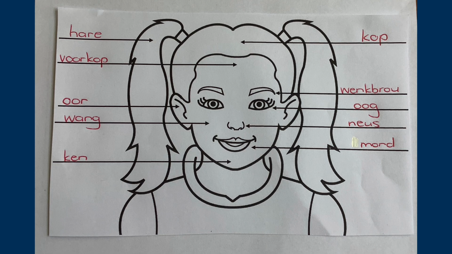On the other side, it's pointing sort of to the top of her head, and it's pointing to her kop, or her head. The next one underneath is pointing to her eyebrow, that is a wenkbrauw. The next one is pointing to her eye. Remember, an eye is oog. So the oog is the eye, and the oor is the ear. Okay? The next one is pointing to her neus, her nose. And the last one is pointing to her mouth, or her mond.